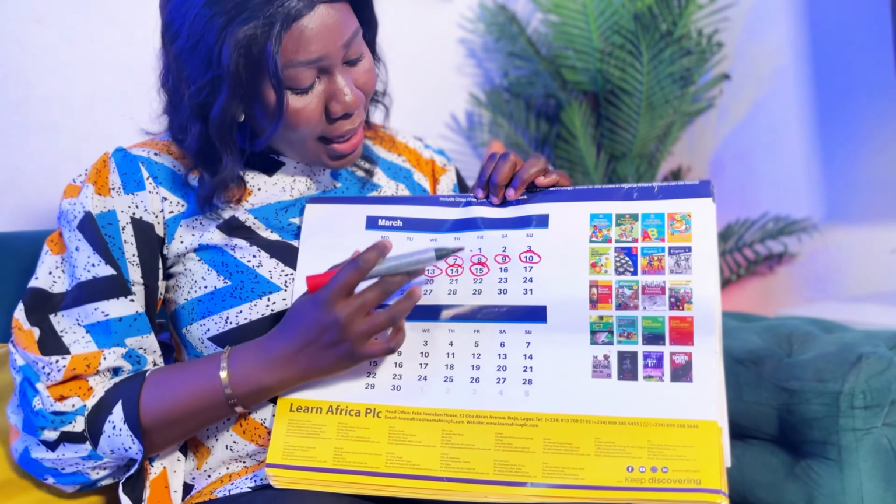Now, for you that is trying to avoid pregnancy, any other day in this calendar is your safe period. It's the time you can have unprotected intercourse without any fear of getting pregnant.